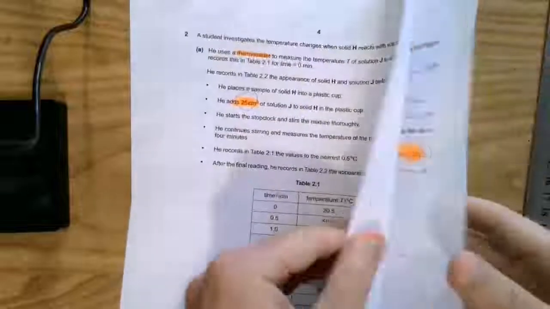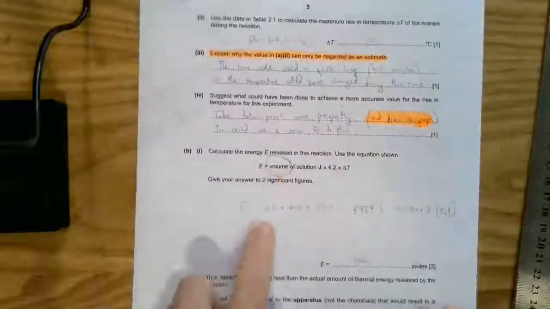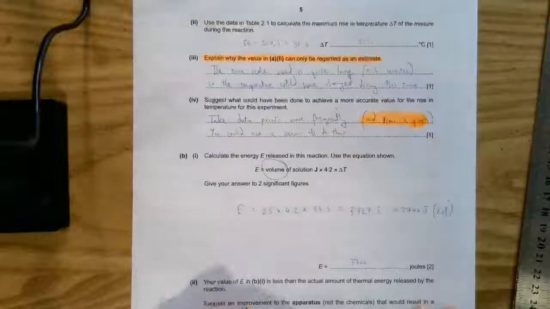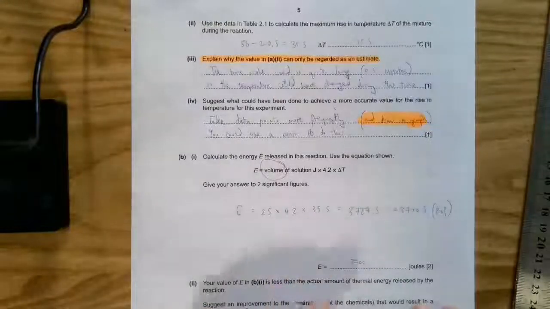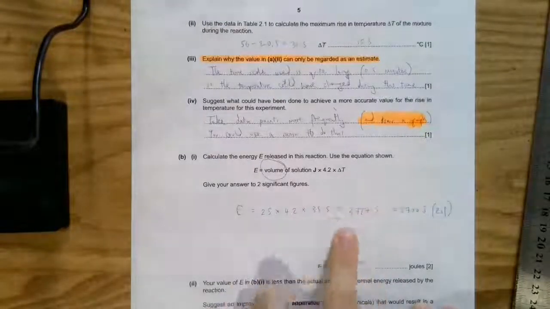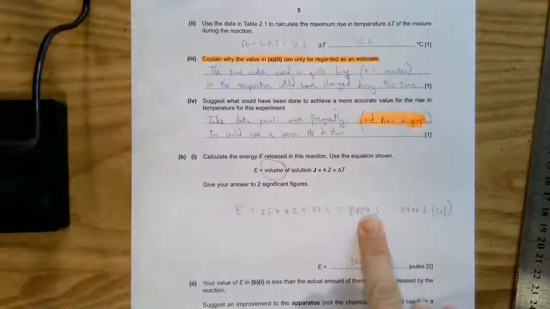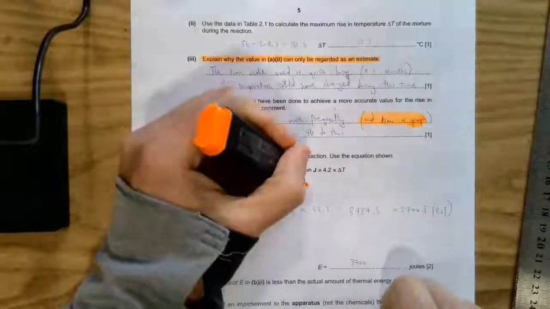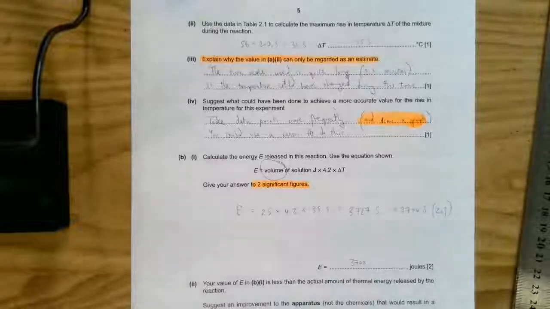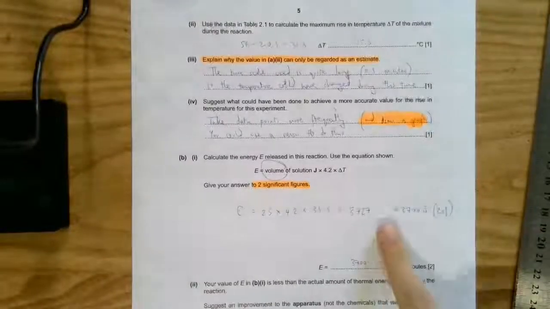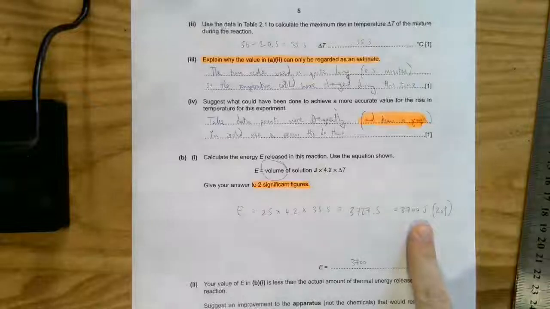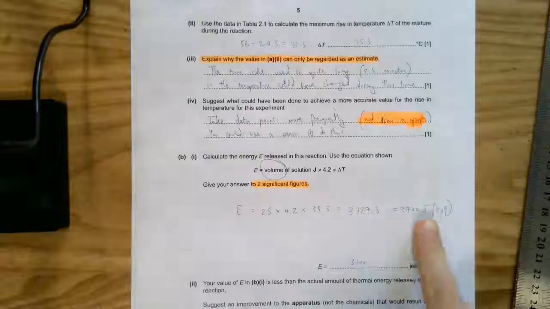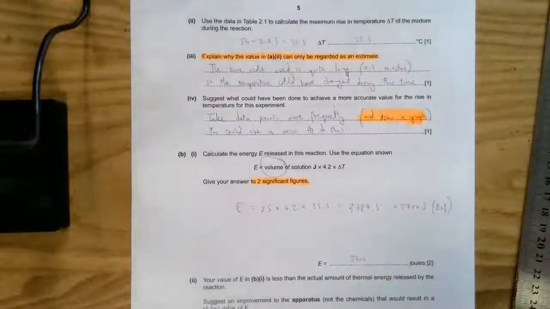Okay, 25, we've got 4.2, that number, don't worry about it. And then we've got 35.5, that was our temperature change. We multiplied it. I've got a number of 5 significant figures here. The question does ask you for 2 significant figures. Remember, we've talked often about, if in doubt, give 3. Well, here you are asked for 2, so give 2. Write down the full answer, then write down the answer to 2 significant figures. It will make your life a lot easier. Okay, so 3727, 3,700 joules.